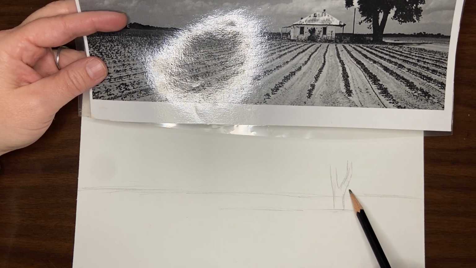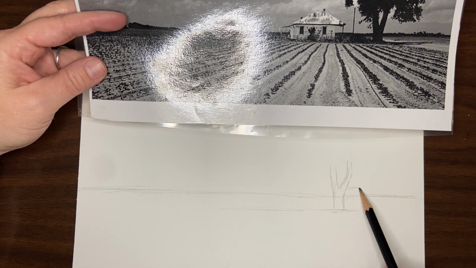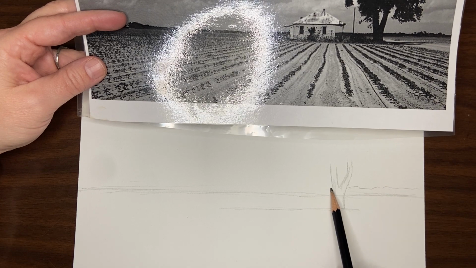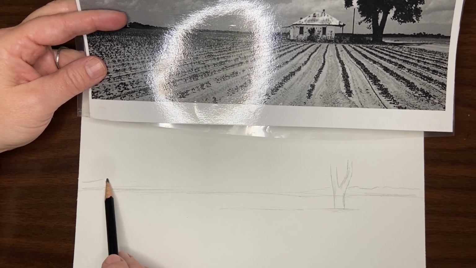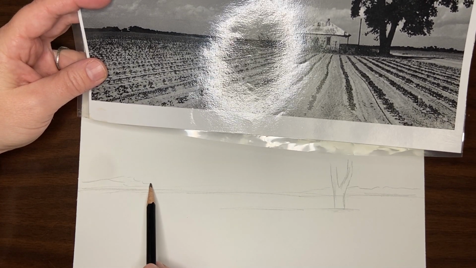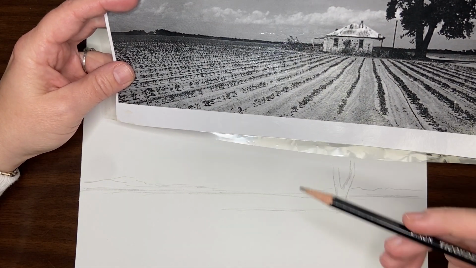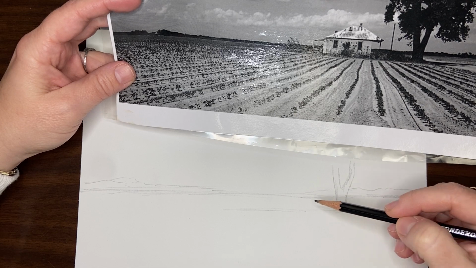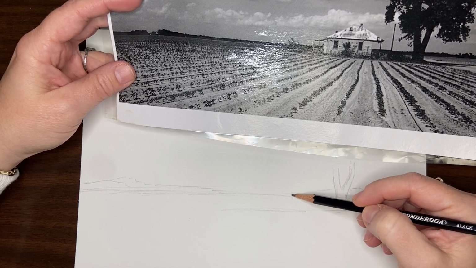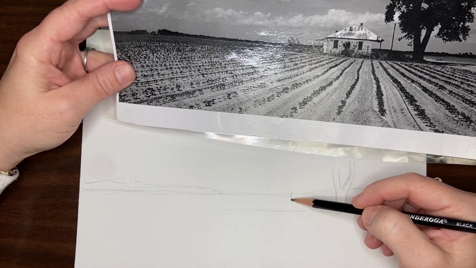All right, back behind the tree, the horizon line is a tree line that's in the distance. You can see that all the way across. It's a little bigger over here and then goes lower. All right, so proximity from the tree to the house, I would say somewhere in that space.